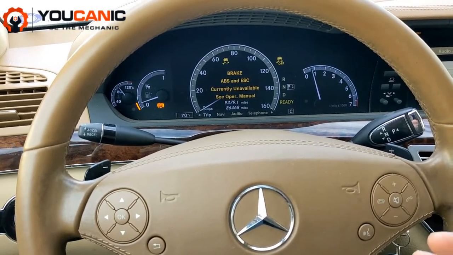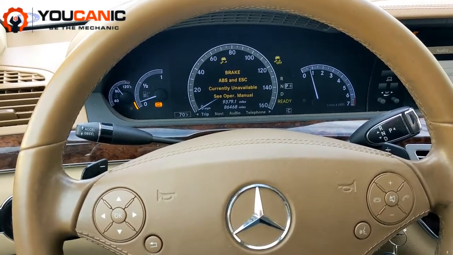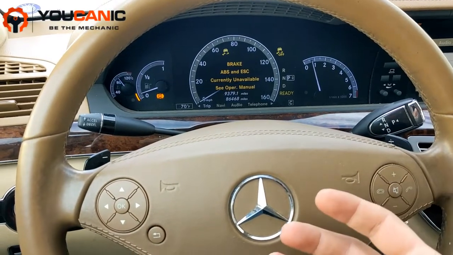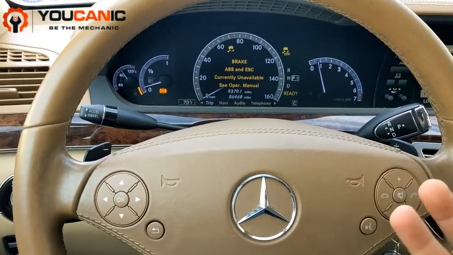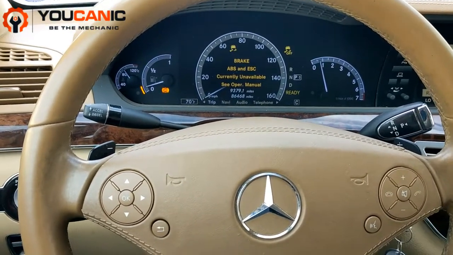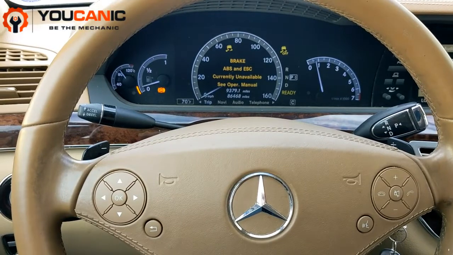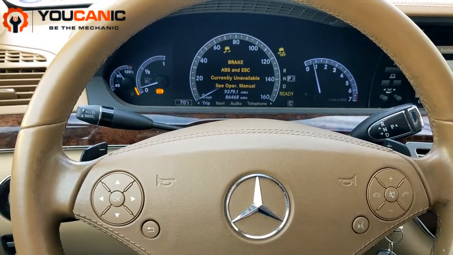You have to be careful though, because when you disable the traction control system, if you're driving in rain or in snow, the vehicle will not intervene. If the car starts to slip, it's not going to intervene. ABS is not going to work. The car will still drive okay, but traction control and ABS are not going to work at all. So keep that in mind, but at least you'll be able to drive the vehicle normally.